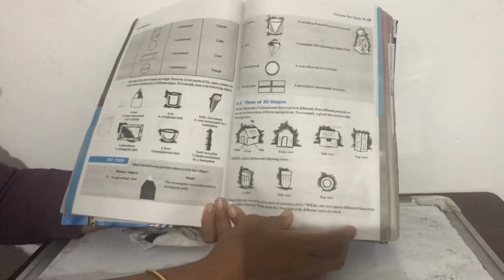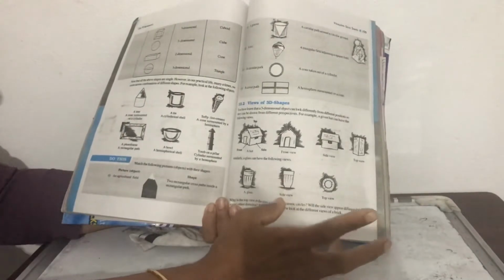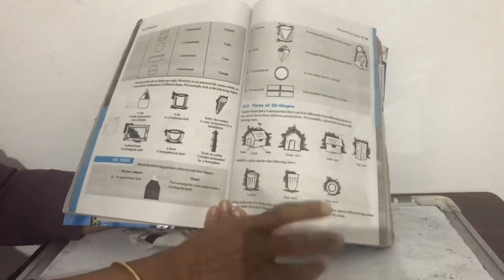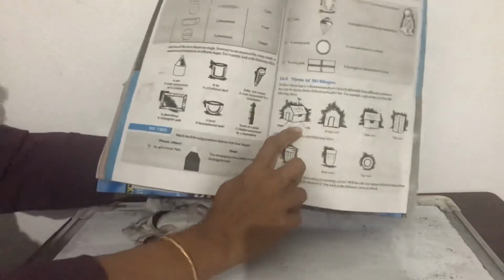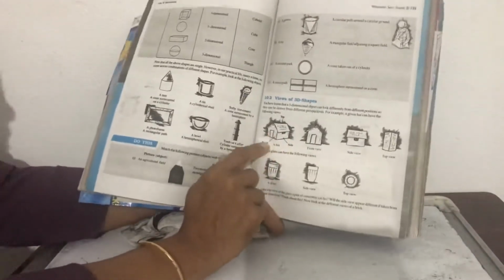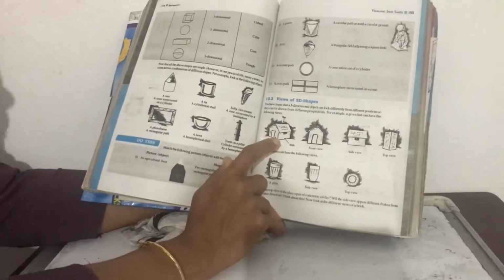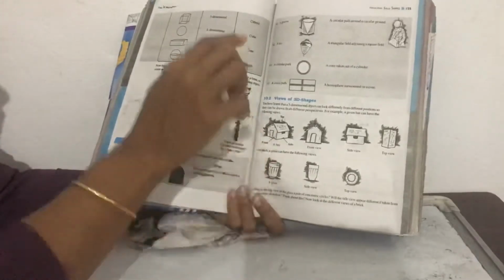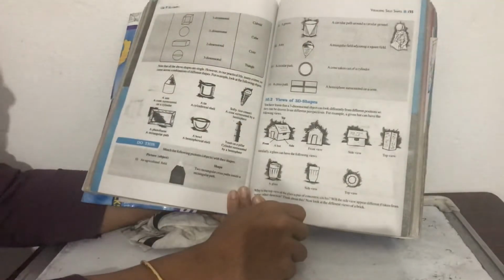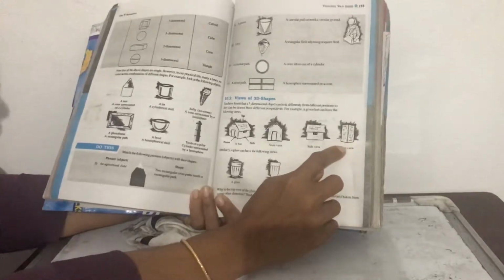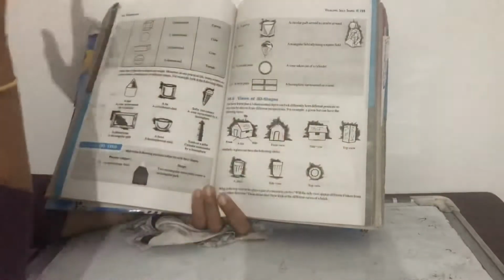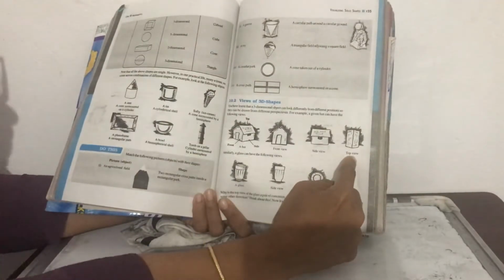When we look at any object, we can view it in three different views: from the top, from the side, and from the front, and we can see different shapes. Suppose this house. When we look at this house from the top, what can we see? Only this part we can see. When we look from the top of this house, we can see only this part of that house.